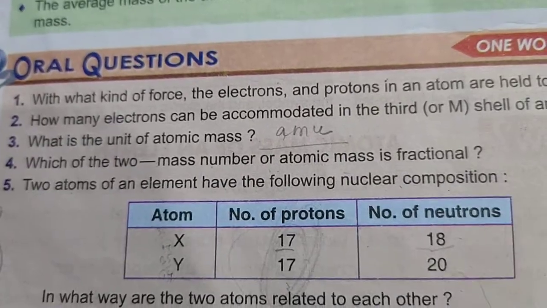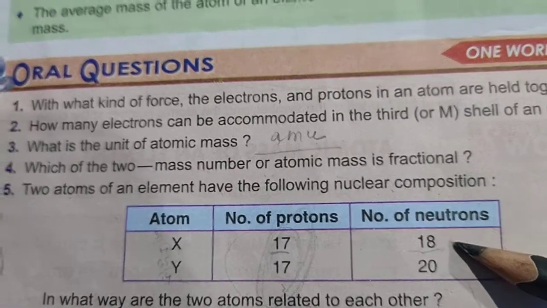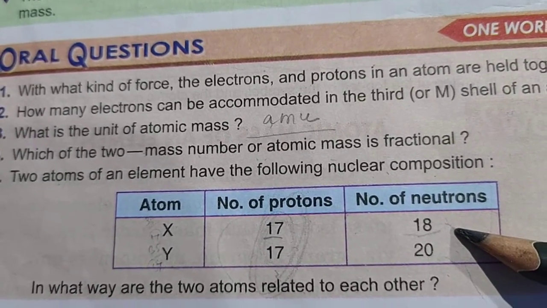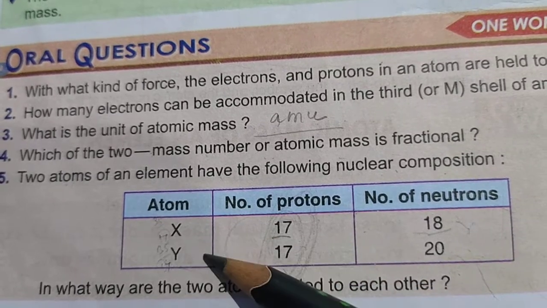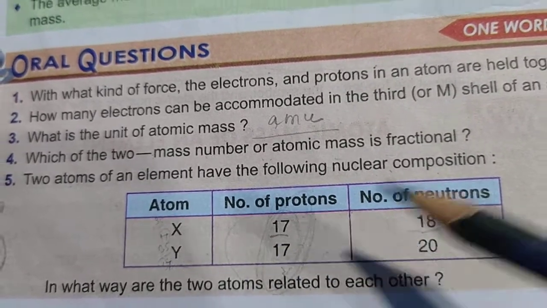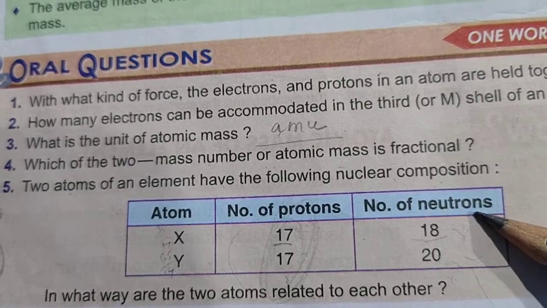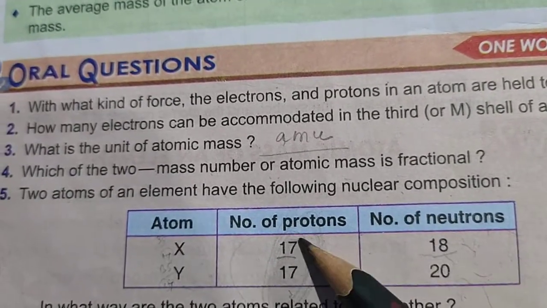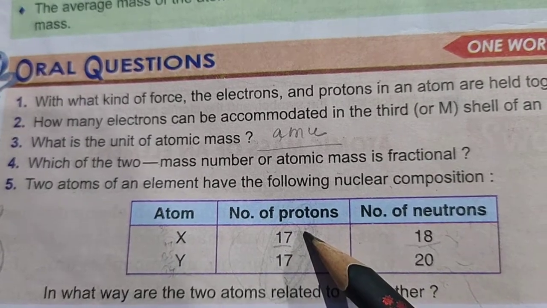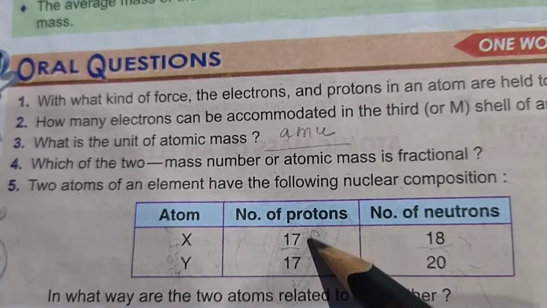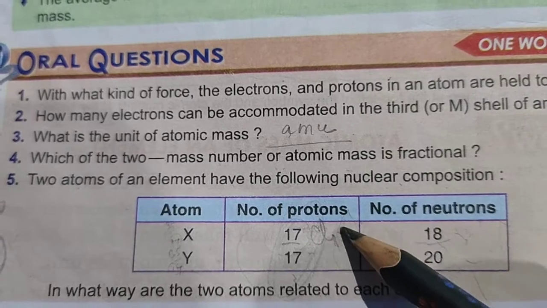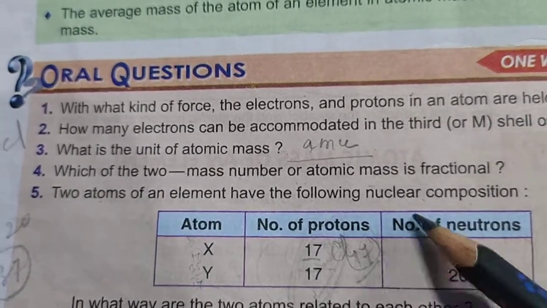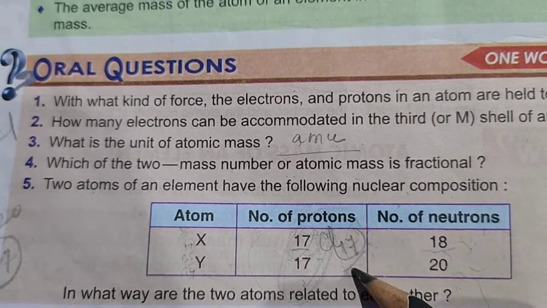Now we know that the number of neutrons is different, same number of protons but different number of neutrons. That means it is an isotope. Like you can see here, if there are 17 protons, which element is there? You can see chlorine has 17 atomic number. That means number of electrons is equal to number of protons. So here 17, so Cl atom is there.